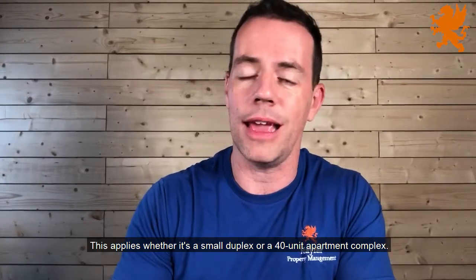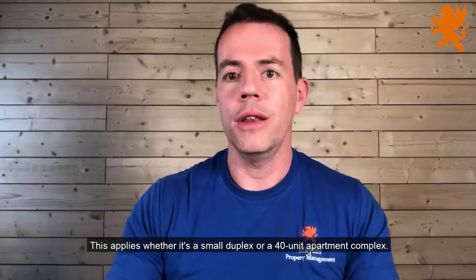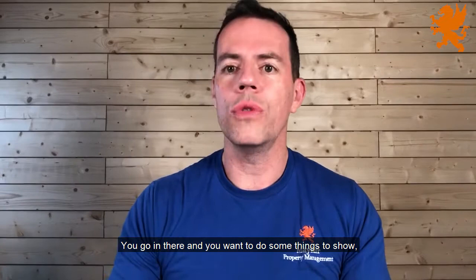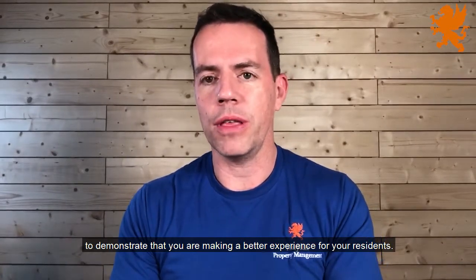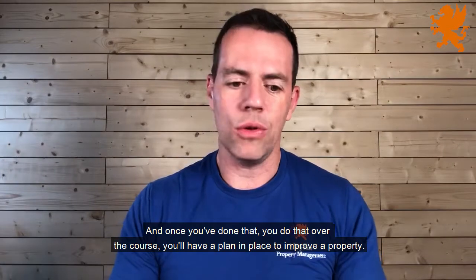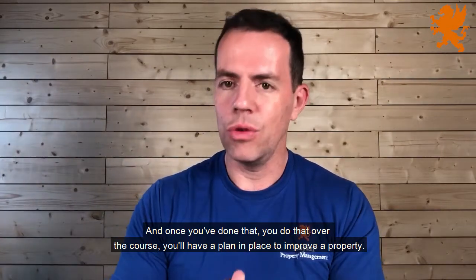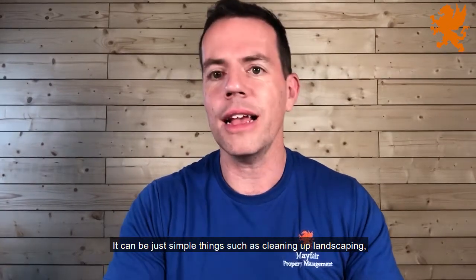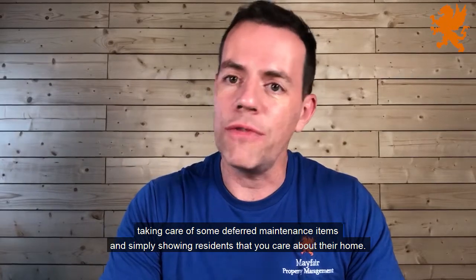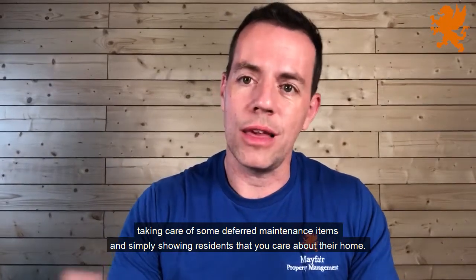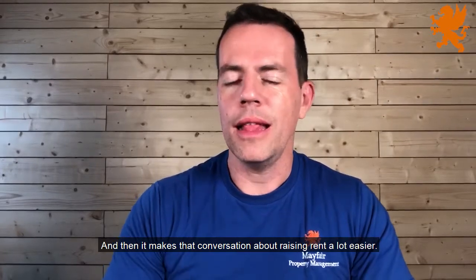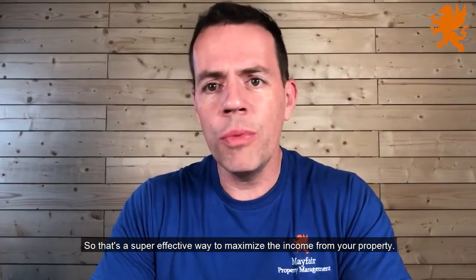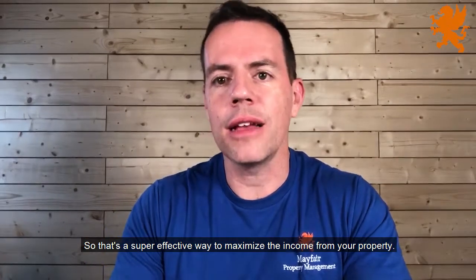This applies whether it's a small duplex or a 40-unit apartment complex. You go in there and you want to do some things to demonstrate that you are making a better experience for your residents. And once you've done that, you'll have a plan in place to improve a property. It doesn't have to be super expensive improvements. It can be just simple things such as cleaning up landscaping, taking care of some deferred maintenance items, and simply showing residents that you care about their home. And then it makes that conversation about raising rent a lot easier. Okay, so that's a super effective way to maximize the income from your property.